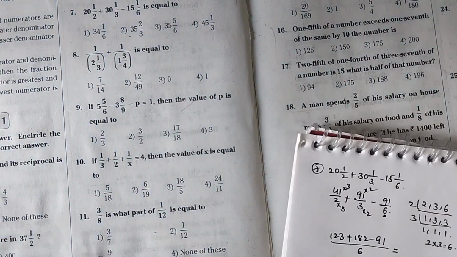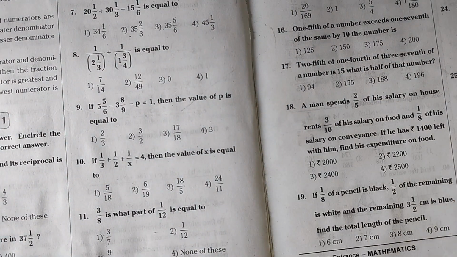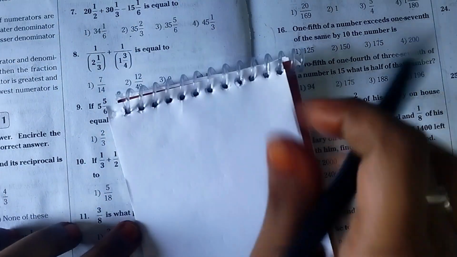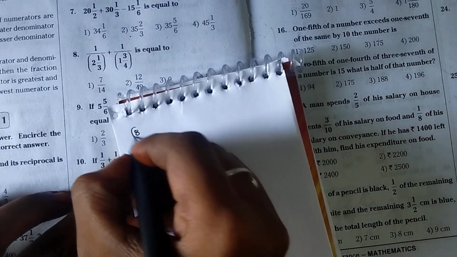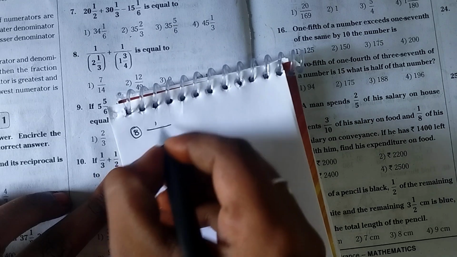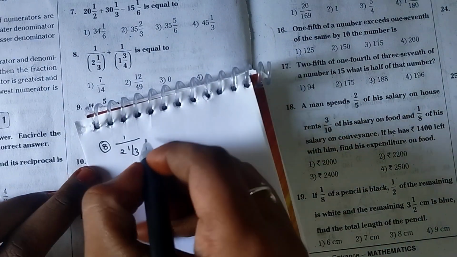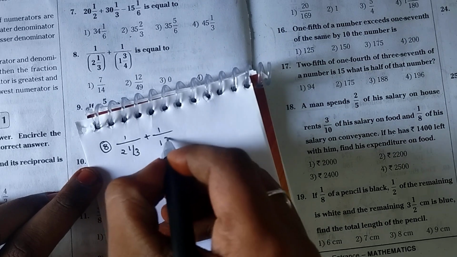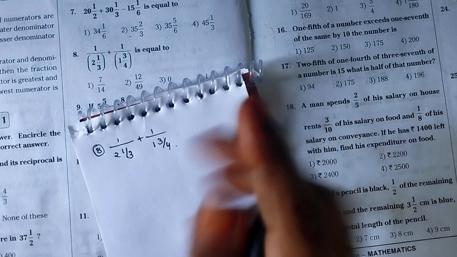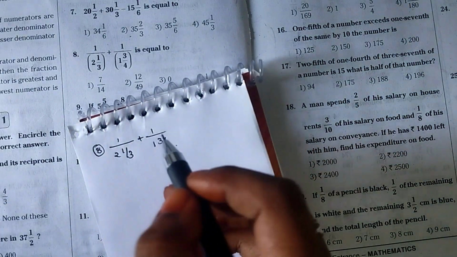Let's move on to question number 8. Question number 8 is really a very simple question, but it looks like a different one. So let's do that, and let's write the question here. The 8th one is 1 divided by 2 and 1 by 3, plus 1 divided by 1 and 3 by 4. In the denominators we have separate mixed fractions.